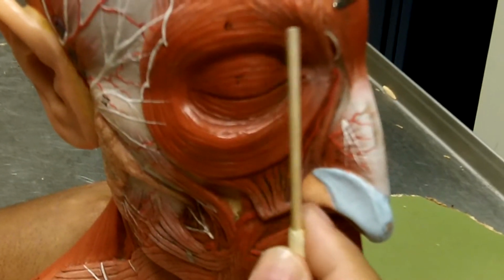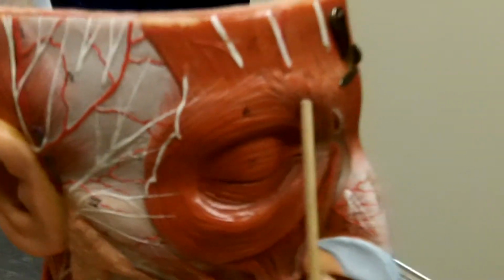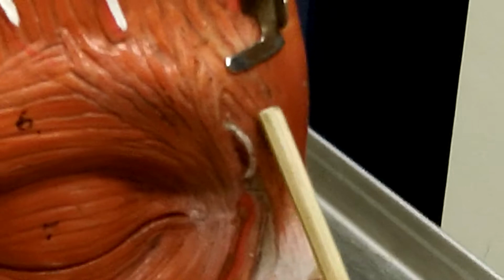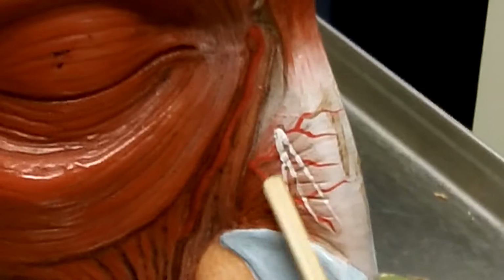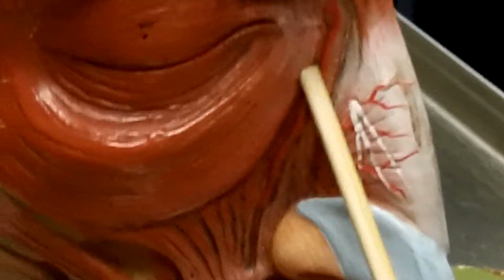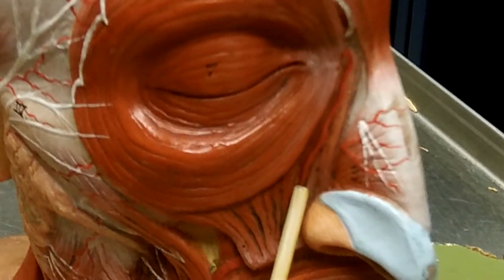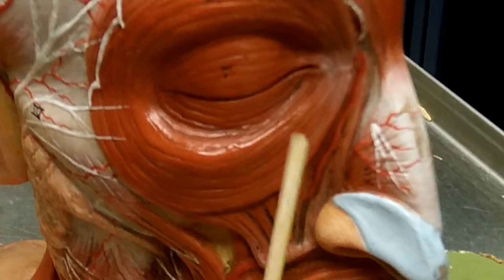If we move further towards the midline, you can see this muscle right here, which is called the corrugator supercilii, which brings the eyebrows closer together. Right in the center point near the glabella would be the procerus. As we move further down, there's a muscle on top of the nose, which is the nasalis. Next to the nasalis, heading downwards towards the lip, there's a muscle coming down, which is the levator labii superioris alaeque nasi, because it comes off the side of the nose.